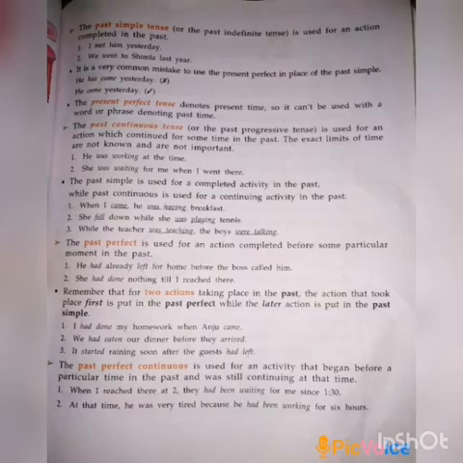We went to Simla last year. Last year is also past. So here, we went to Simla is an action completed already in the past. And present perfect tense denotes the present time, so it can't be used with a word or a phrase denoting the past time. So the present perfect tense is denoting the present time.